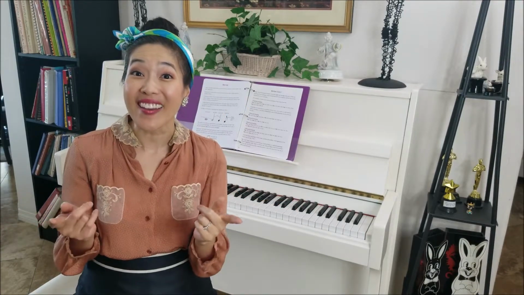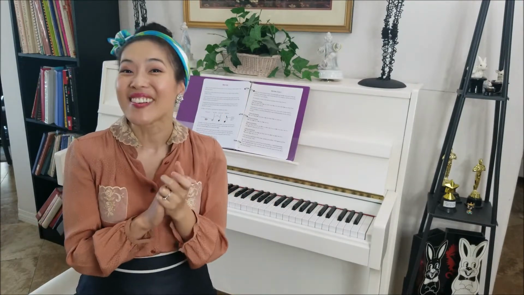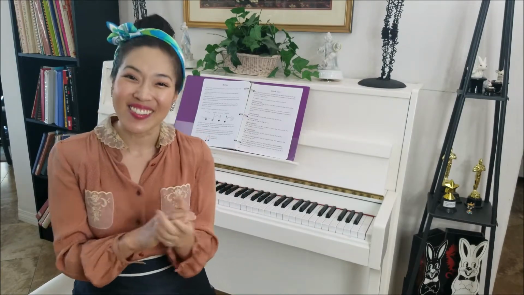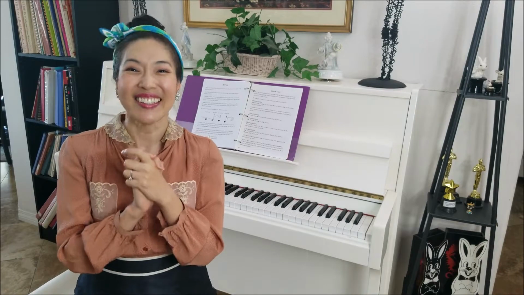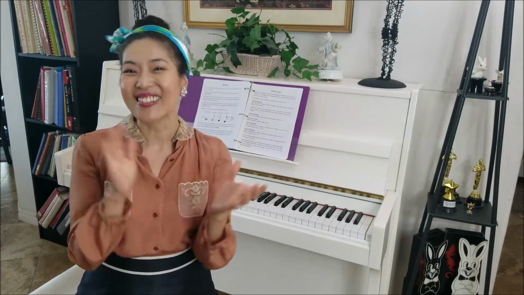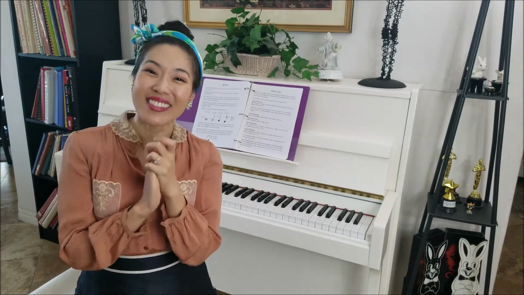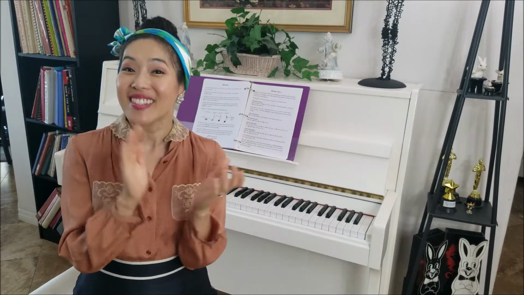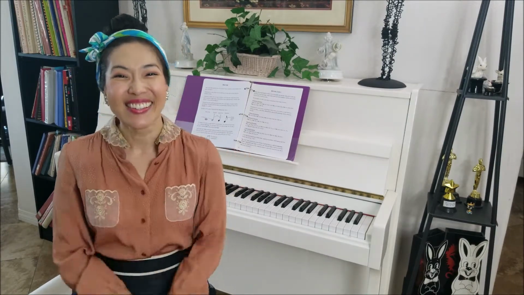In addition to counting and clapping in groups of 4, you can count and clap in groups of other numbers too, like in groups of 3. Should we try it? Ready? 1, 2, 3. 1, 2, 3. How about groups of 2? Should we try? 1, 2. 1, 2. 1, 2.